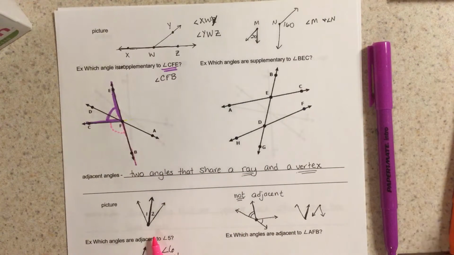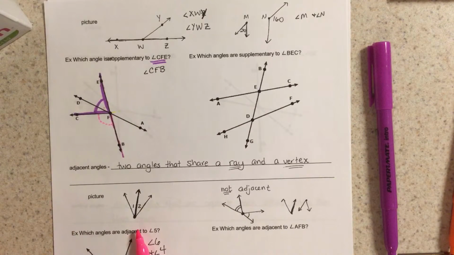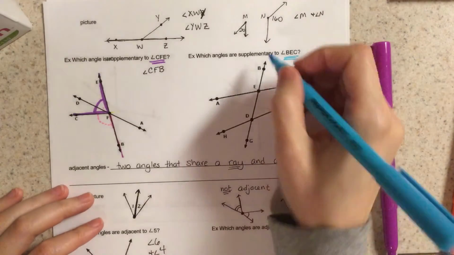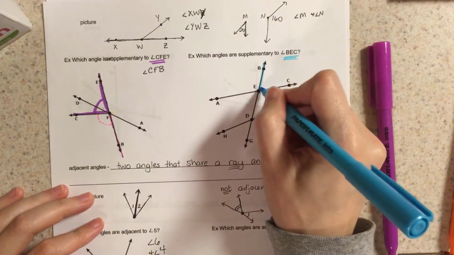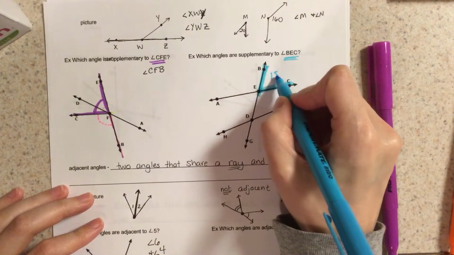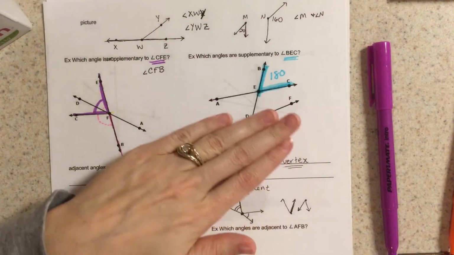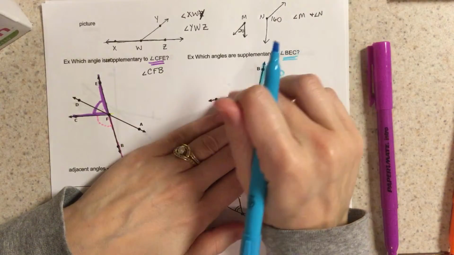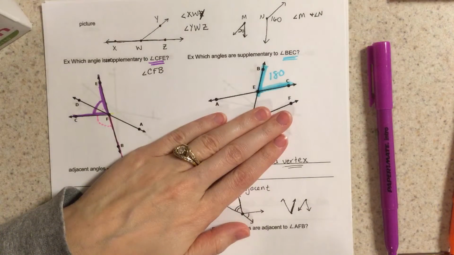All right, looking at the next one, it says which angles are supplementary to angle BEC. You're going to start getting pictures that have a lot of stuff to them. Focus on what they want you to be looking at. So we're looking at BEC, and we're looking for supplementary. So we're looking for it to add to be 180 degrees. That means I don't need any of this picture right there. So all I need to focus on right here is what will help me add to be 180 degrees.